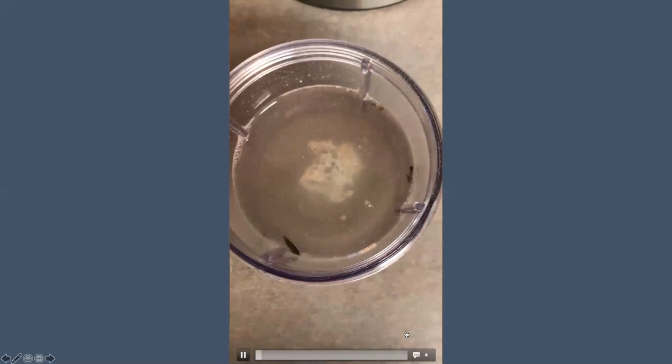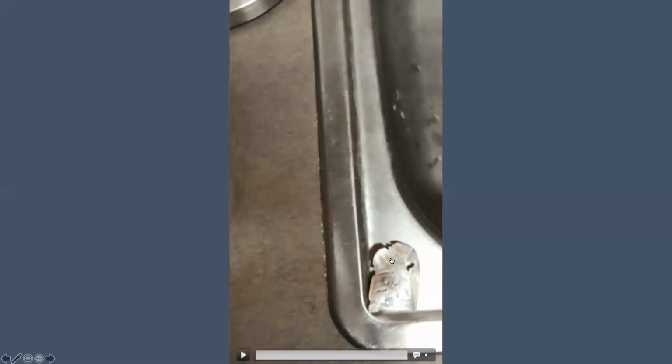You can also see the oyster shell here. We pulled it out. You can see it has lost a lot of its color, and this hole has become a lot bigger. If we had put it in a higher quantity of vinegar, it probably would have dissolved completely itself.